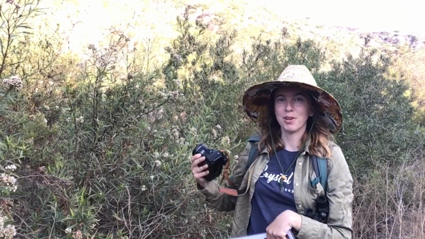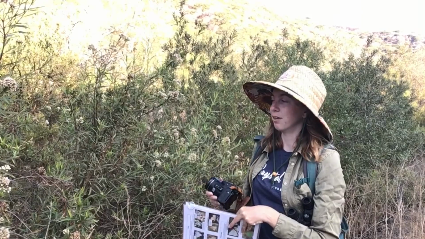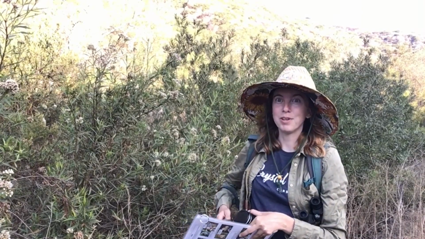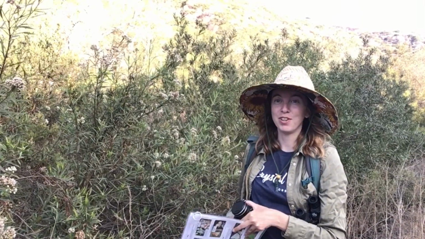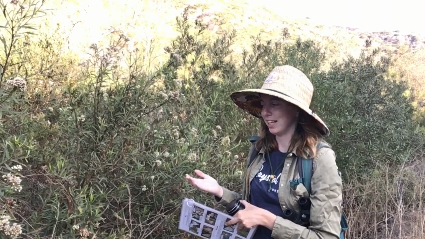It's also nice if someone on the route has a camera because if you can get a really good up-close picture, then we don't even necessarily have to identify it in the field, and we could always spend some more time looking at it later.